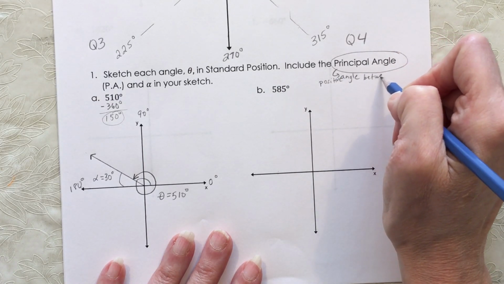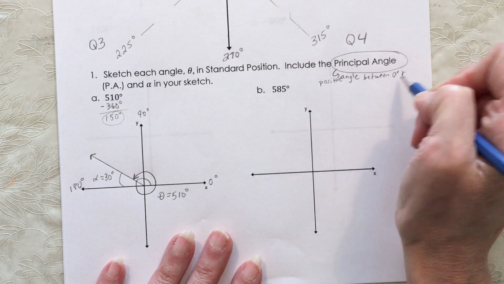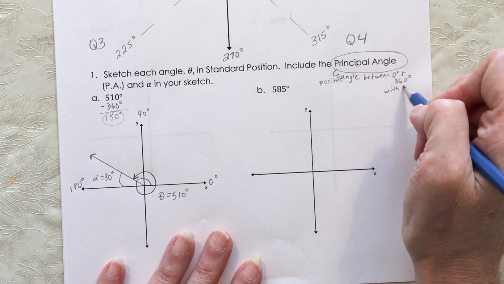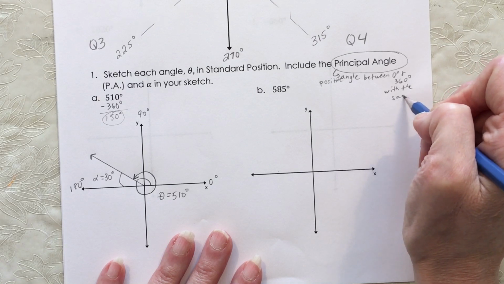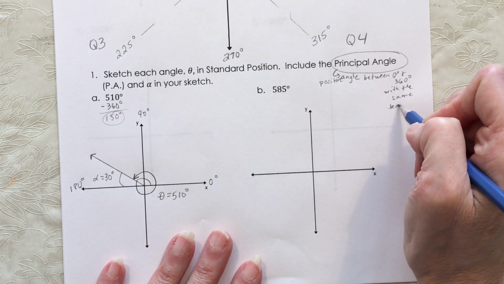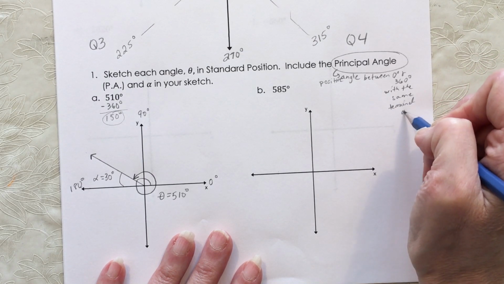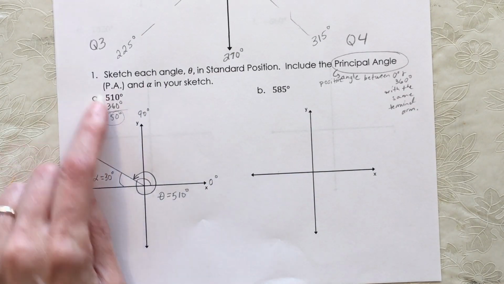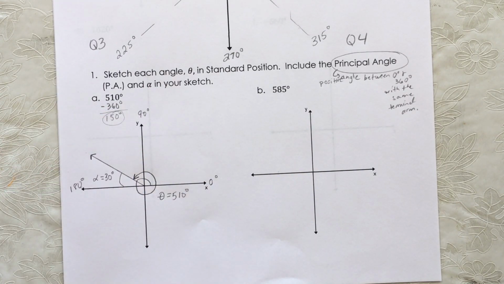Between 0 degrees and 360 degrees with the same terminal arm. So if you look up a math definition of what the principal angle is, it's the positive angle between 0 and 360 that has the same terminal arm, and in this case has 510.